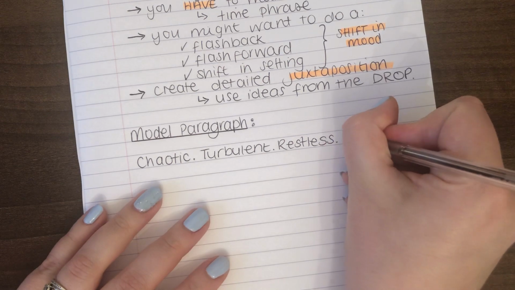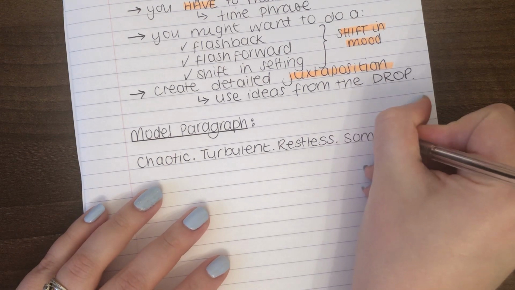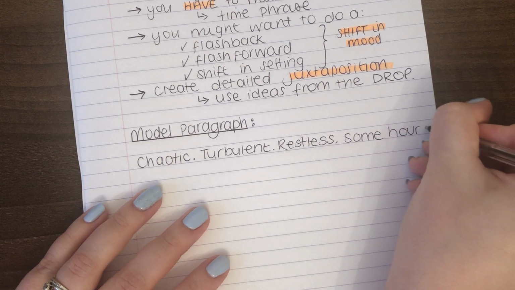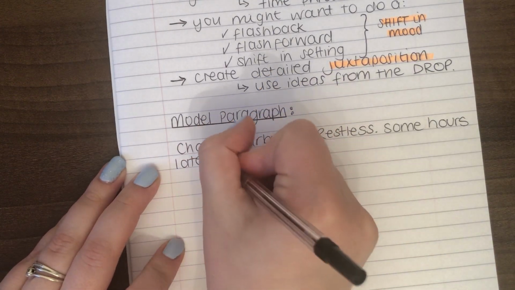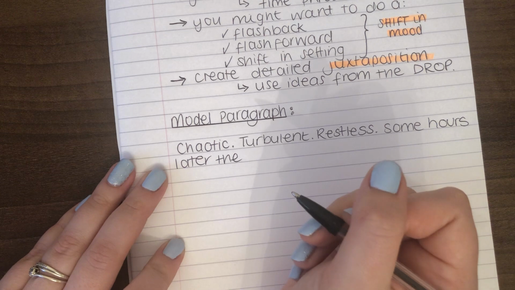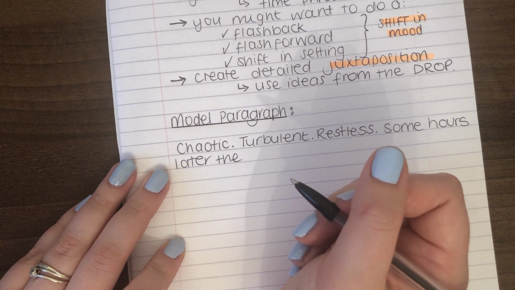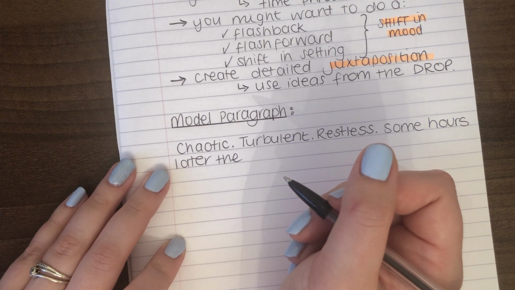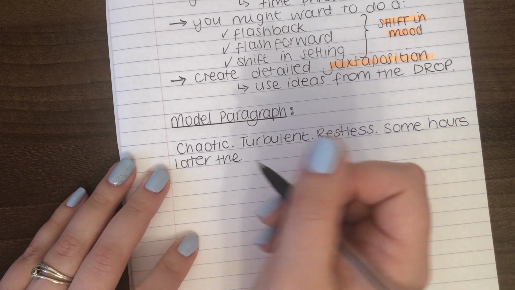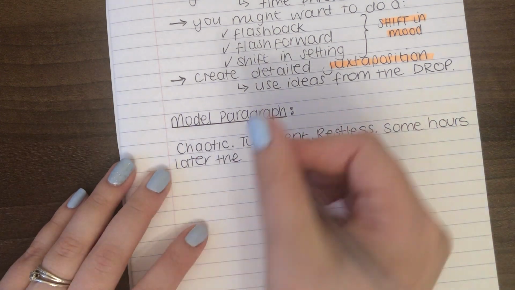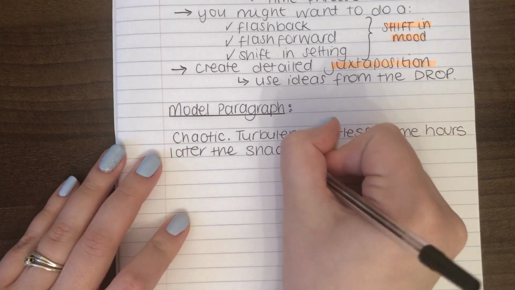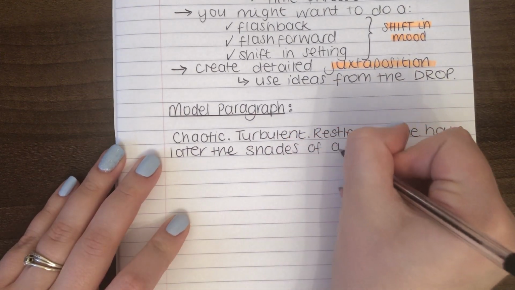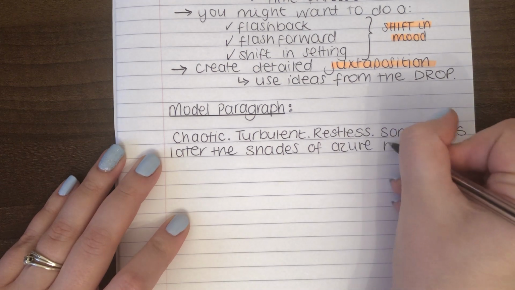So I'm going to put "some hours later", and I mentioned the azure blur in the horizon, waves as they reach the shore, shades of azure. The shades, I'm going to use that phrase again. So the shades of azure have turned.